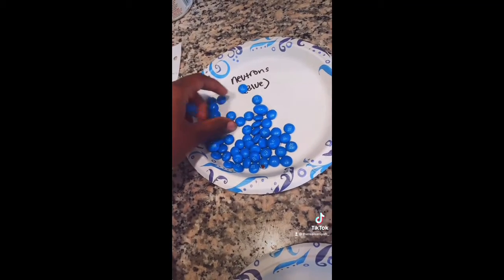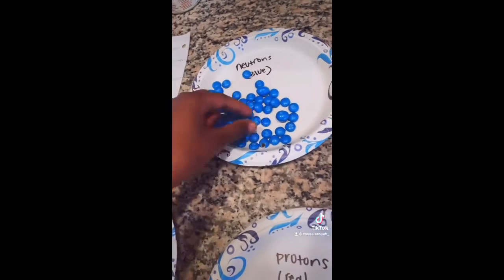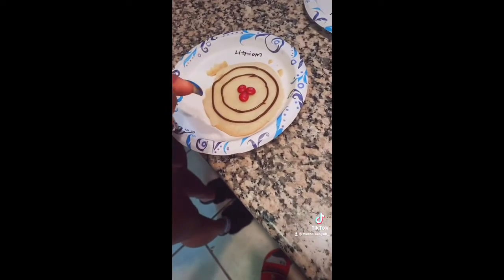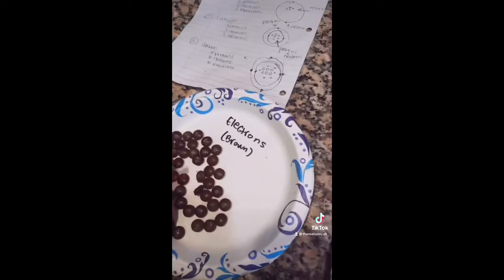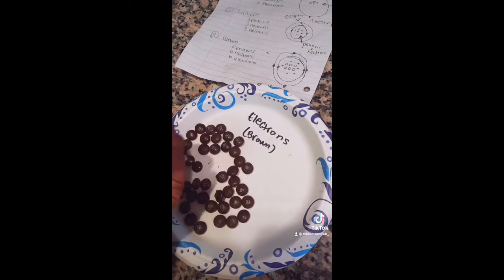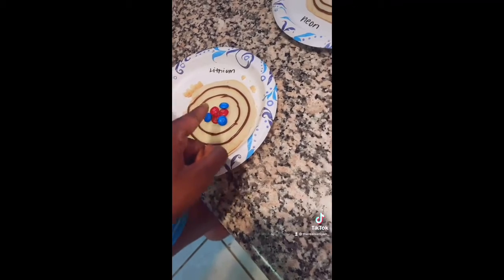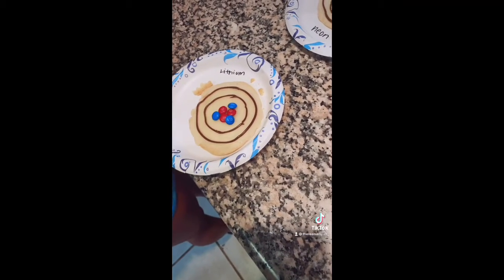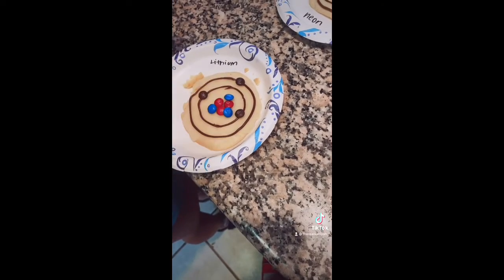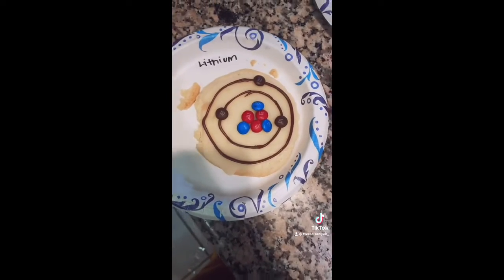She's going to place these in the middle as well. And then we have 3 electrons. You're going to put 2 right there. Alright, this is the finished product of lithium.